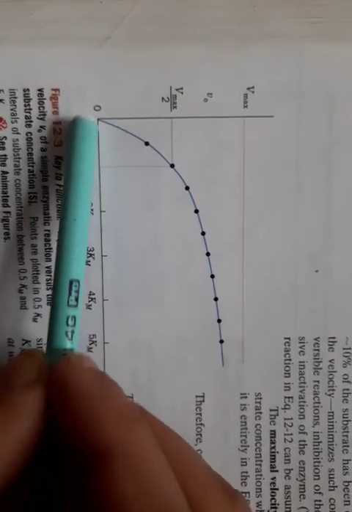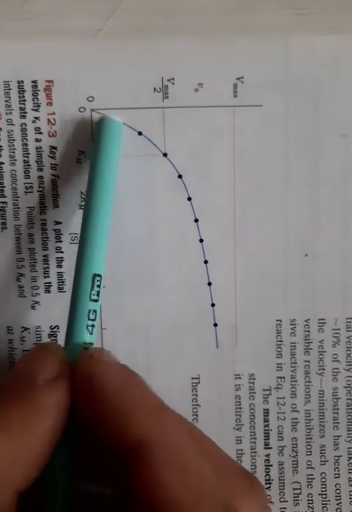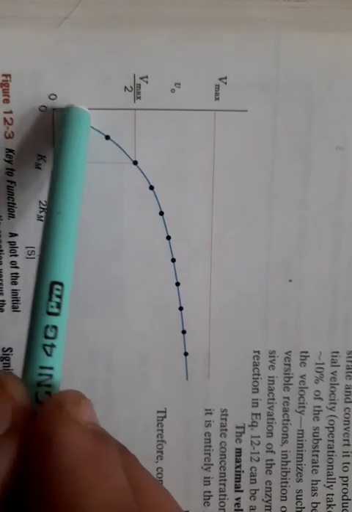Now, why a small error in S? To understand that, see out here, for a small value of the active mass of substrate, the slope is high, that is, the rate of change is more.